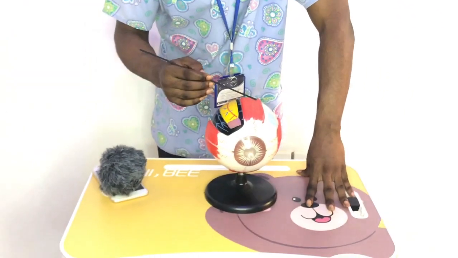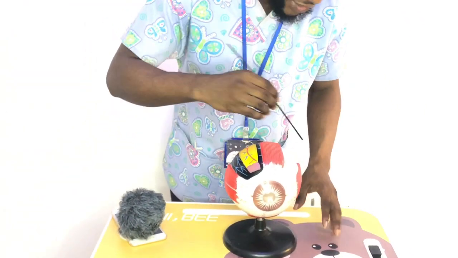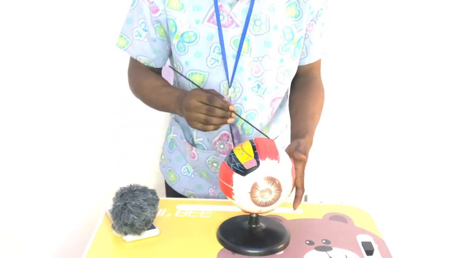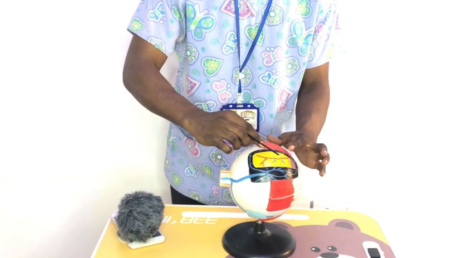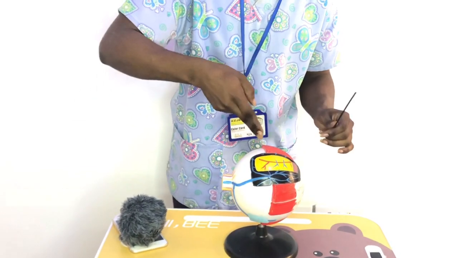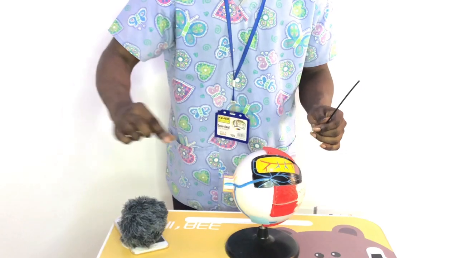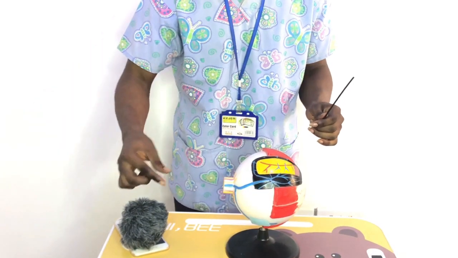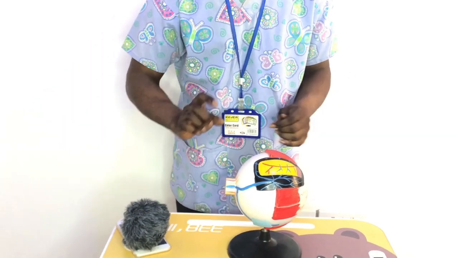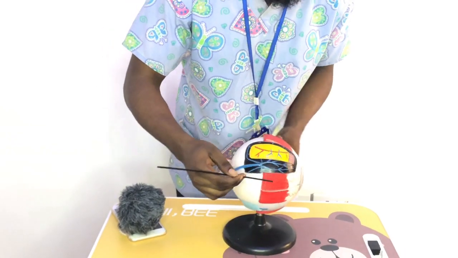So we are seeing that we have the muscles over here. You are seeing these red structures over here. These red structures, they are short, and we have 6 of these muscles.